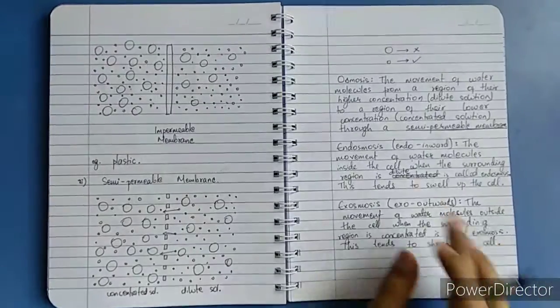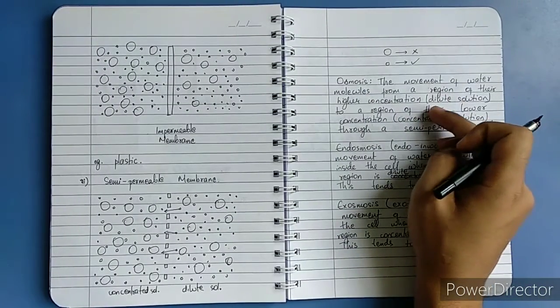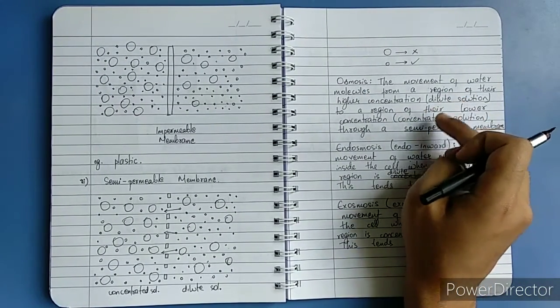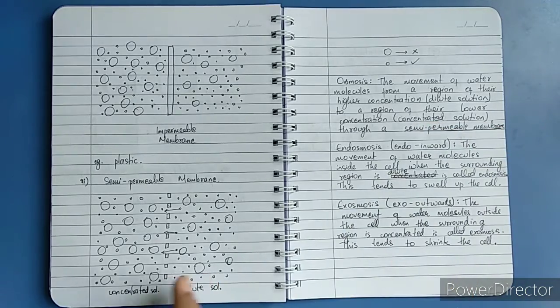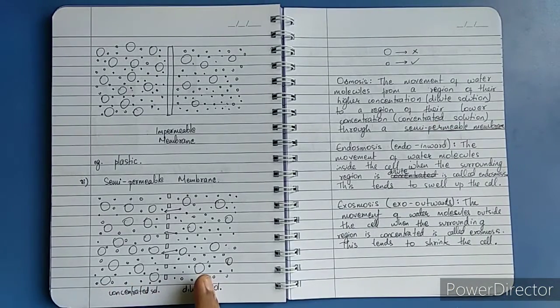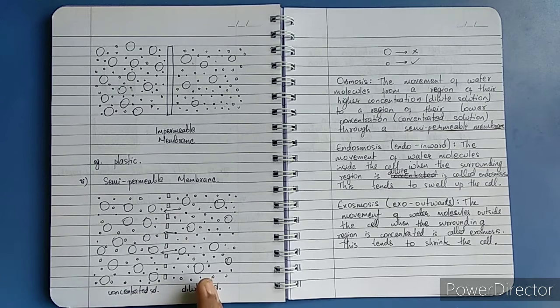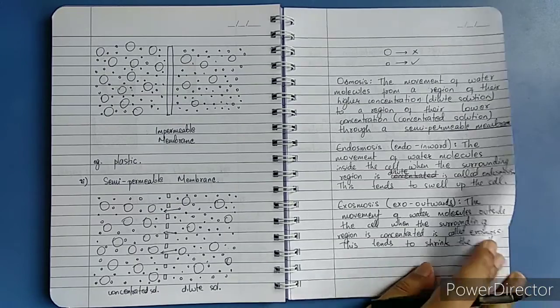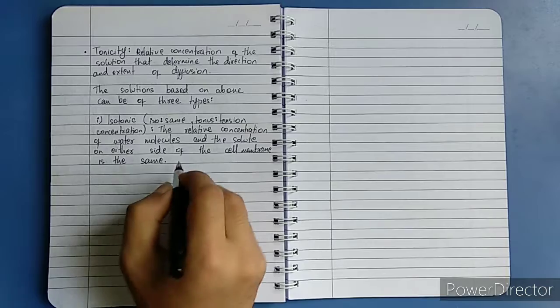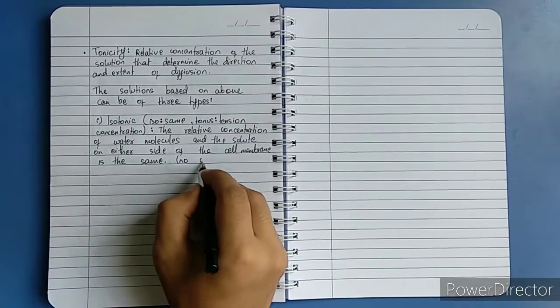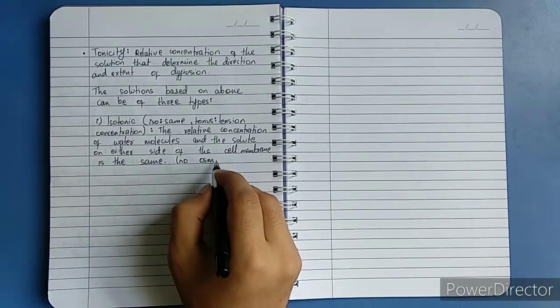Because osmosis is a movement of water molecules from dilute solution to concentrated solution. Once their concentration becomes same, there will be no dilute or concentrated solution, so there will be no movement of water molecules. So there will be no osmosis in case of isotonic solution.